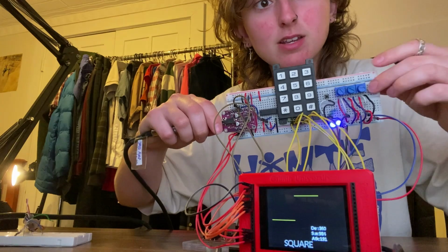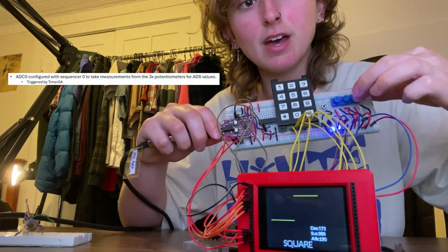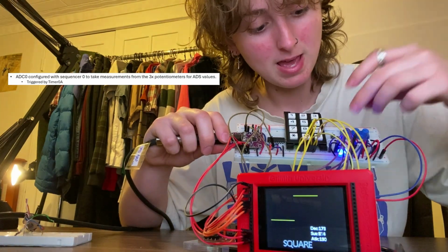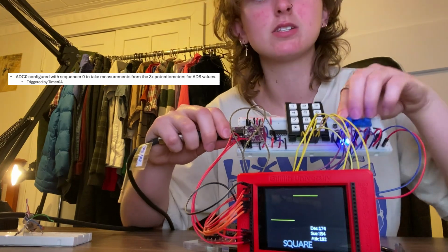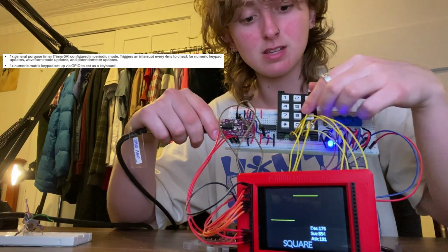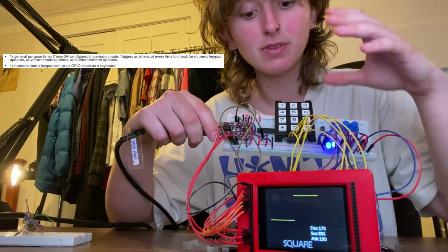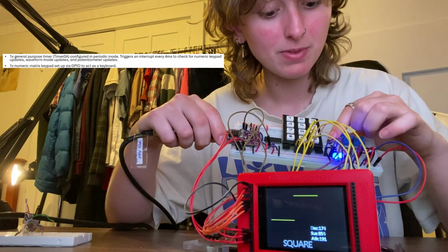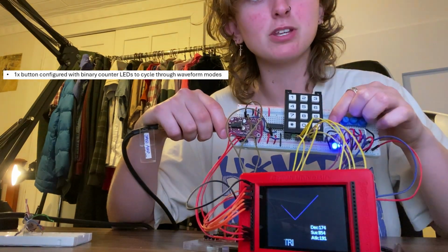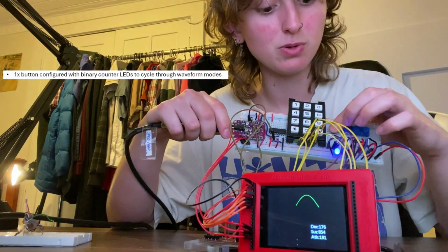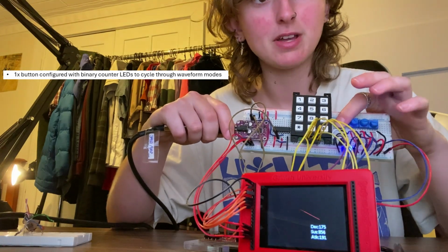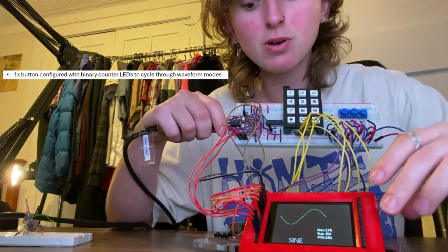Basically, it has an analog to digital converter that takes in voltage measurements here, and you can change the attack, decay, and sustain parameters. This keypad acts as the keyboard that you trigger stuff with. This is how you change the waveform mode, this button, and you also get these two LEDs, which are just like a binary counter that correspond to waveform modes.